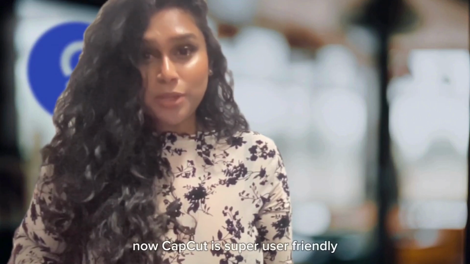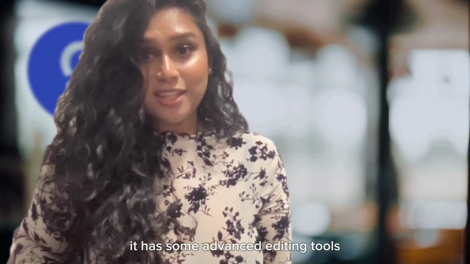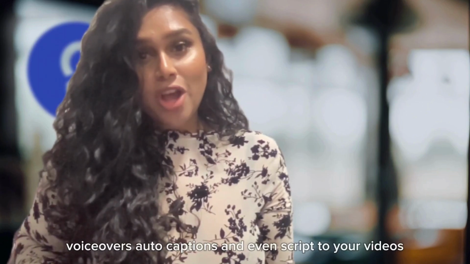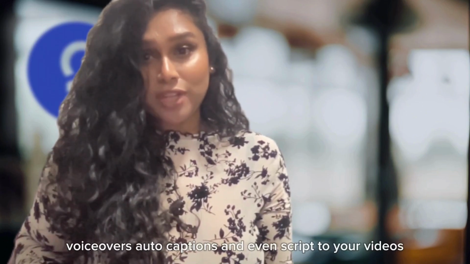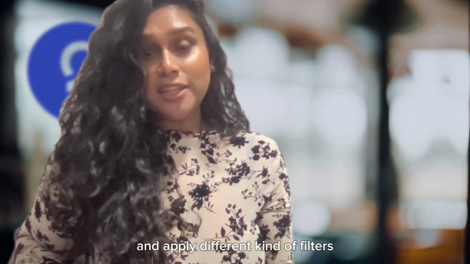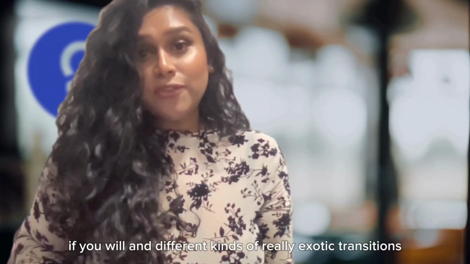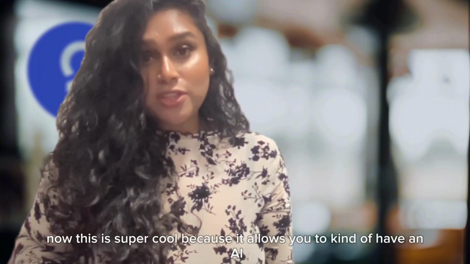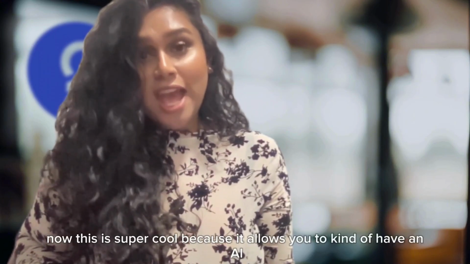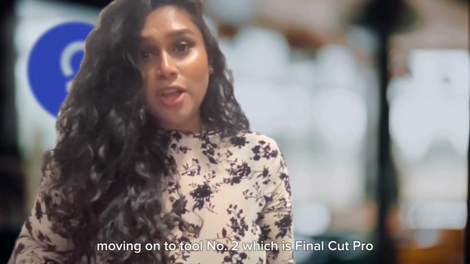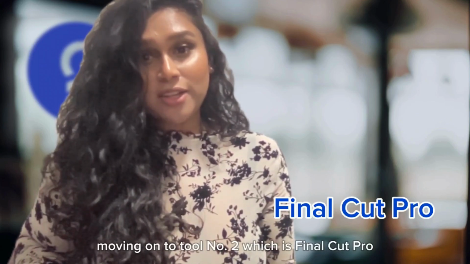Now CapCut is super user-friendly. It has some advanced editing tools. It allows you to create animations, voiceovers, auto captions, and even script to your videos. It also allows you to remove backgrounds and apply different kinds of filters, and really exotic transitions if you're into those, and also an AI model. Now this is super cool because it allows you to have an AI model presenting your voiceover or your script.